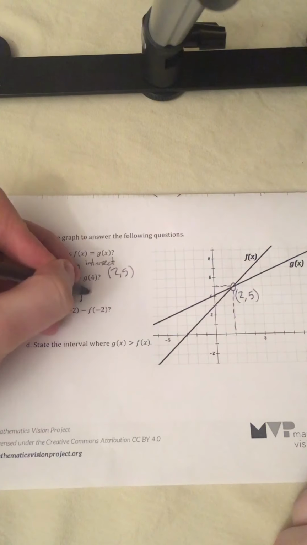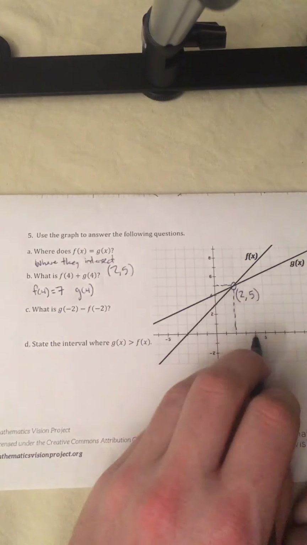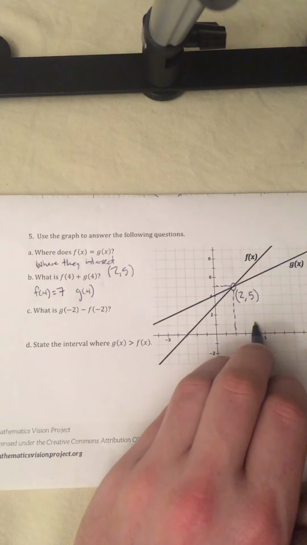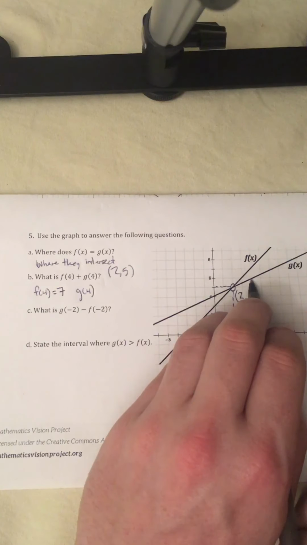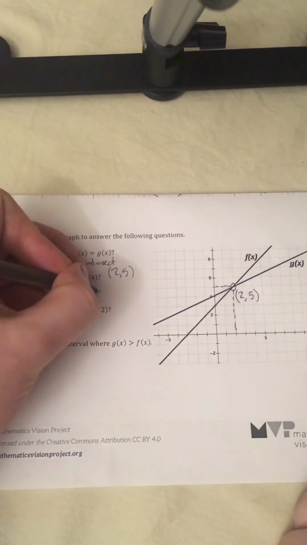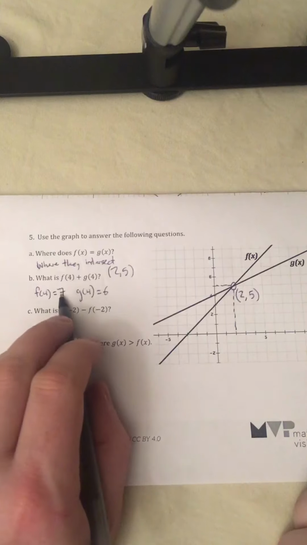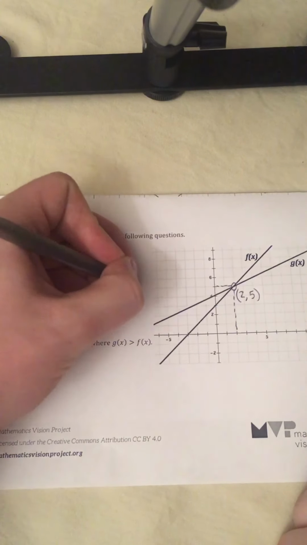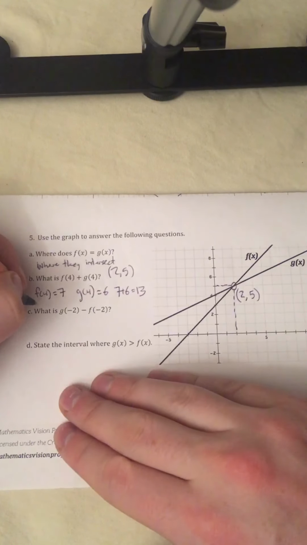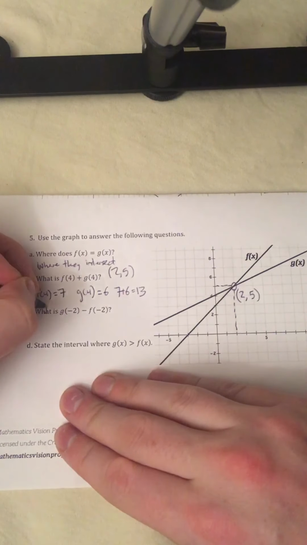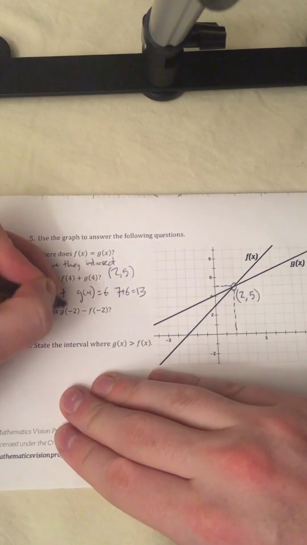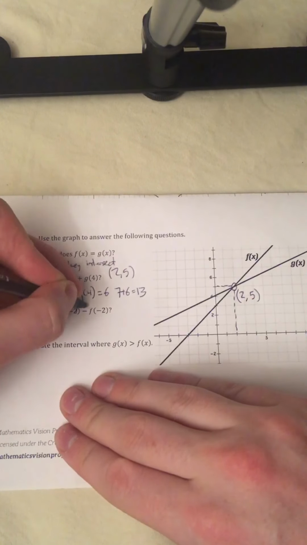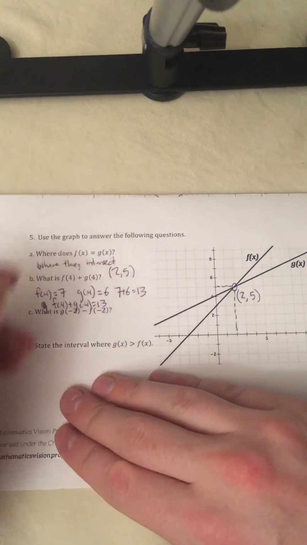And g of 4, well, if I go to 4 on the x-axis and I go up till I hit the g of x line, that's equal to 6. So I need to add 7 and 6 together. So 7 plus 6 equals 13. So that means f of 4 plus g of 4 equals 13.